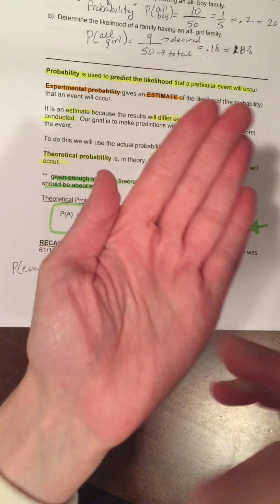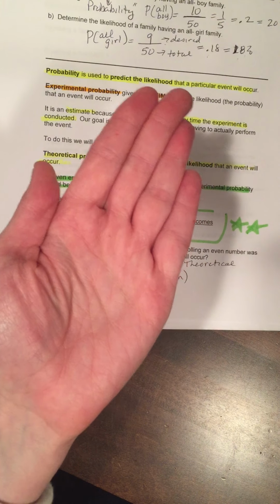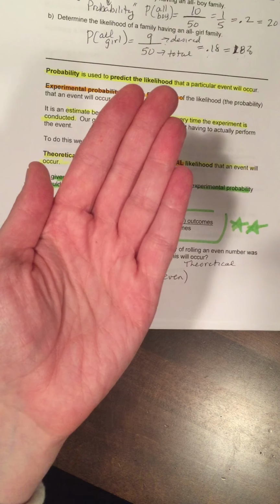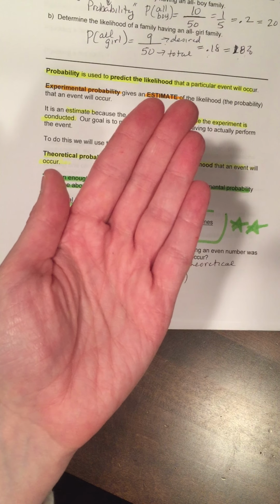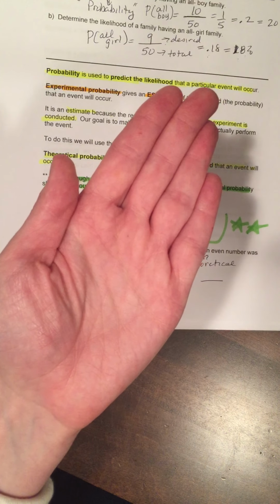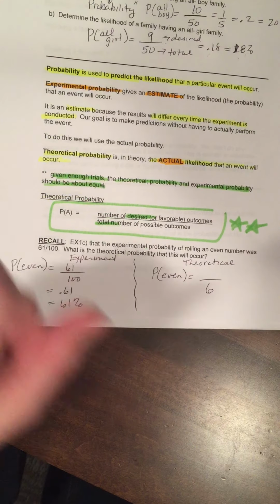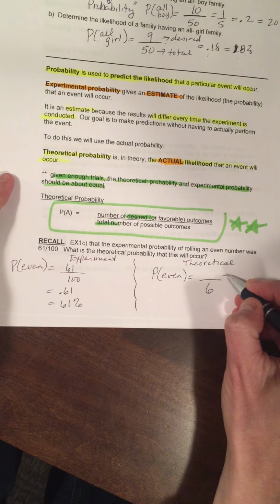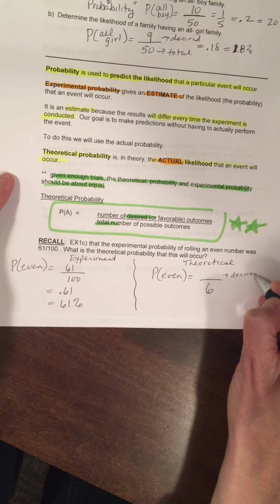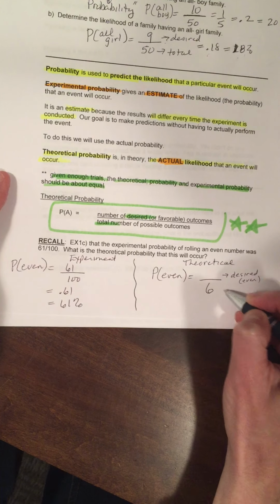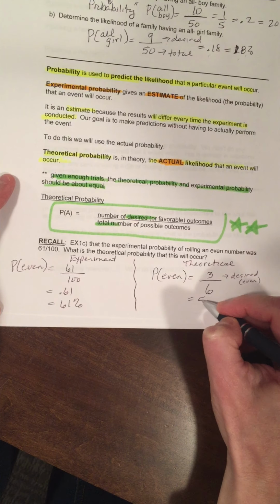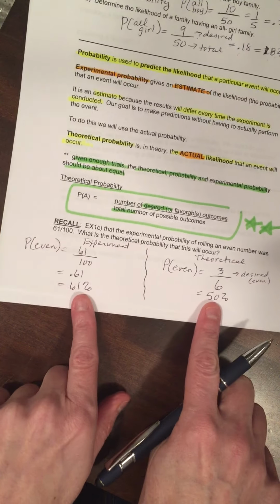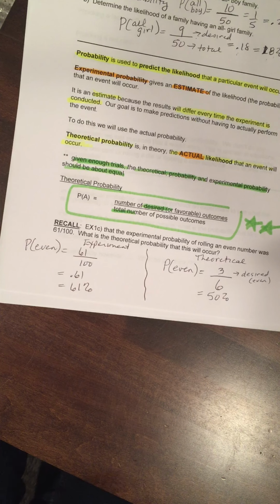If I put a dice in my hand right now, and I said to you, I want you to roll this die, what do you think the probability of getting an even number is? Well, the bottom number represents how many sides are on that die, and the top number represents the desired, which is the even. How many of those 6 digits are even? 2, 4, and 6.